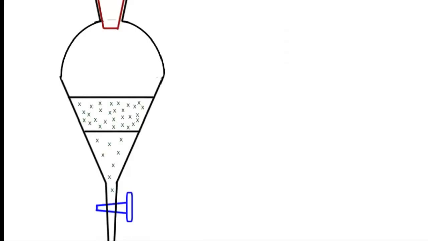And this is what it might look like when the dynamic equilibrium has been established. You'll notice that most of the green crosses have transferred into the upper non-polar layer, most of the iodine in other words, but not all. And eventually an equilibrium will be established, a dynamic equilibrium. The green crosses will still continue to move from the bottom layer into the top layer, but they'll be moving from the top layer into the lower layer at the same rate. So there's no point in continuing to shake it.